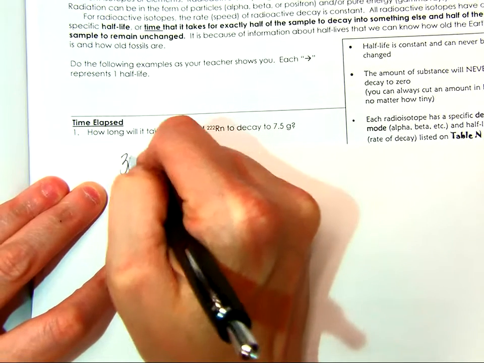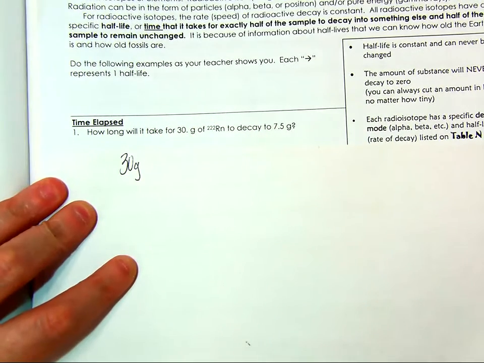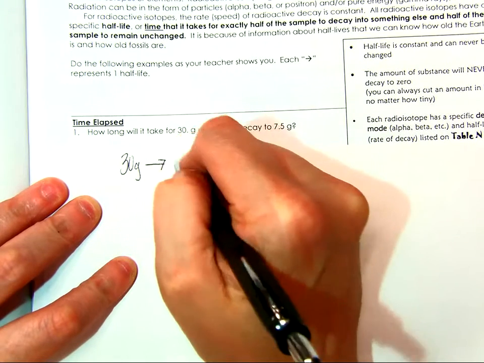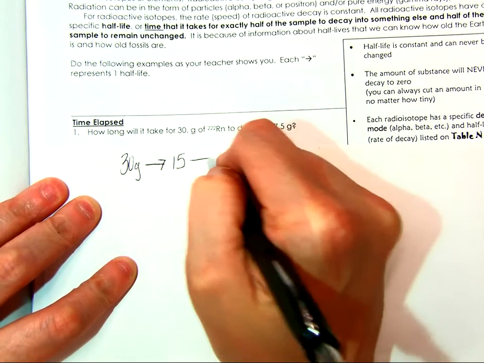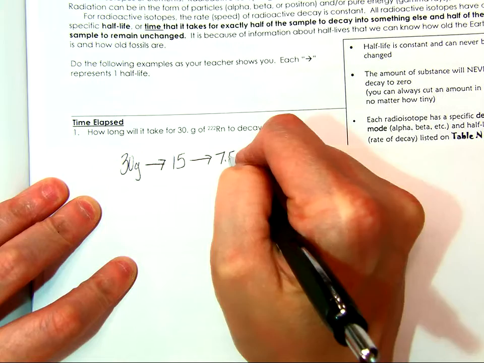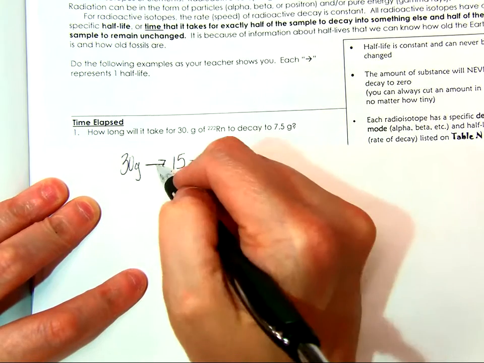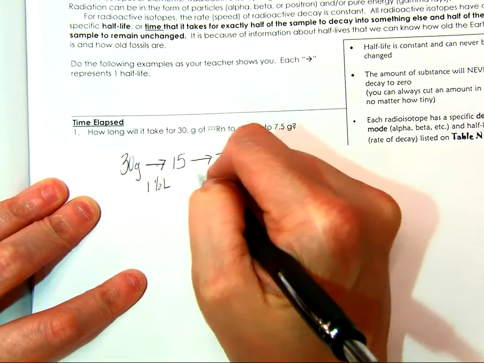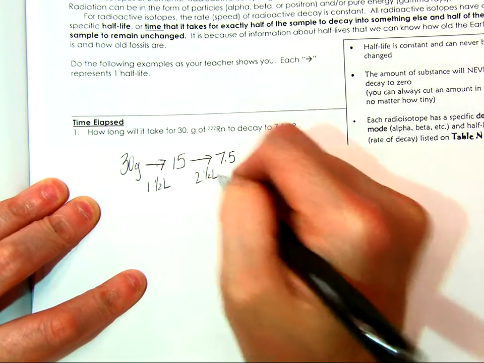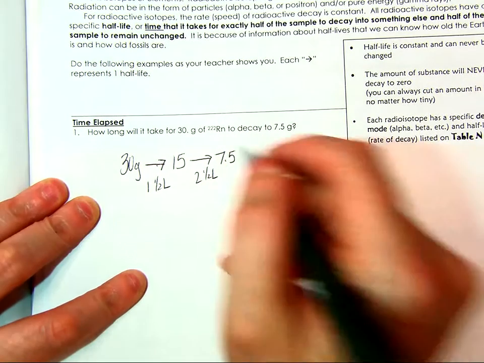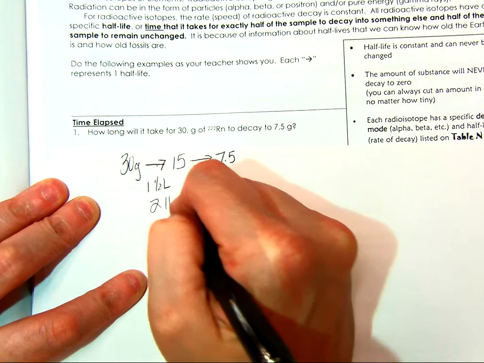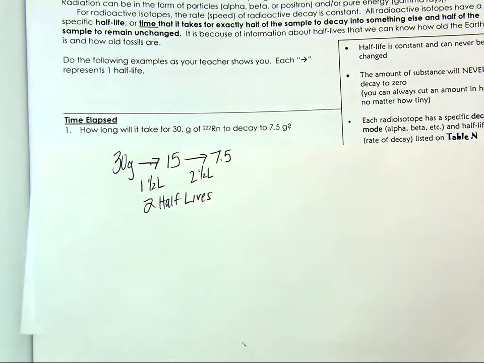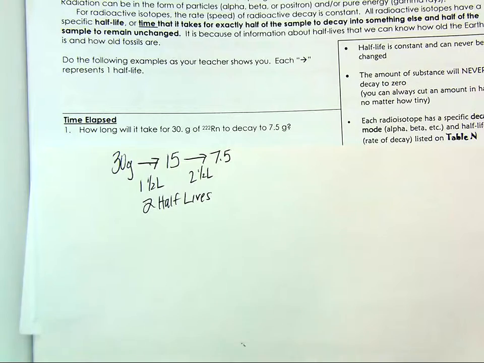Okay, so you write what you start with. And I draw an arrow. What's half of 30? 15. What's half of 15? 7.5. So every arrow that I drew was 1 half-life, and this is going to be 2 half-lives. So in total, it took 2 half-lives for this to occur. So how long is that for real?